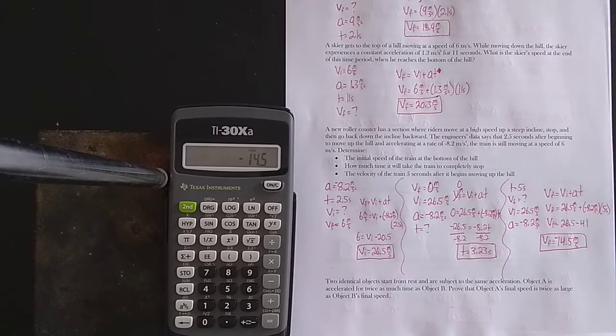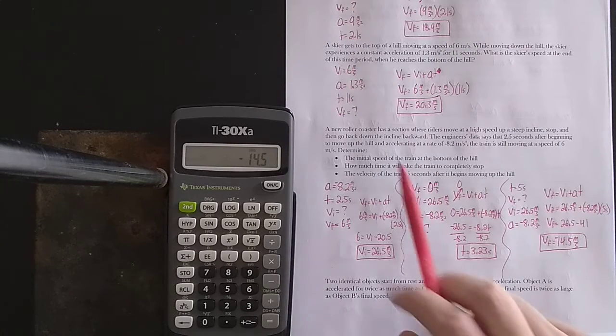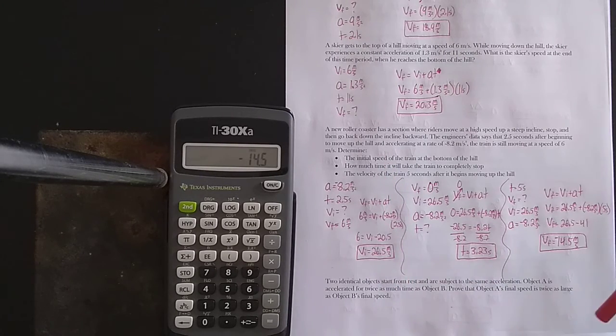What does a negative velocity mean? Well, all that means is that if the object was moving in the positive direction at first, now it's moving in the opposite direction. It's moving in the negative direction. And that makes sense because the roller coaster was going up a hill and then it came back down. So it makes sense that the velocity, if it's moving in the opposite direction, is now negative.